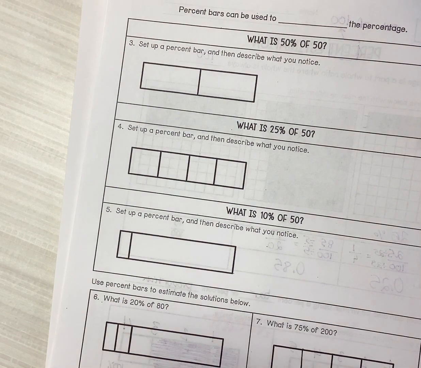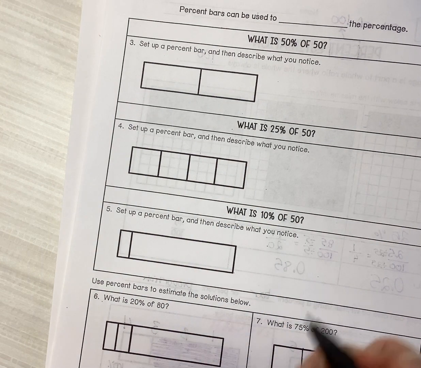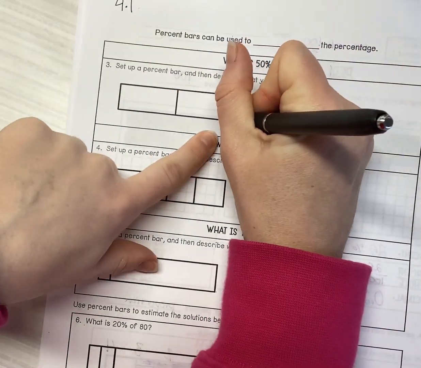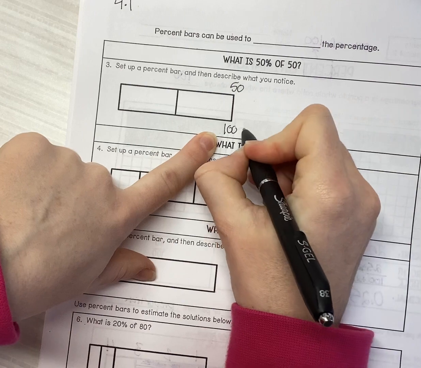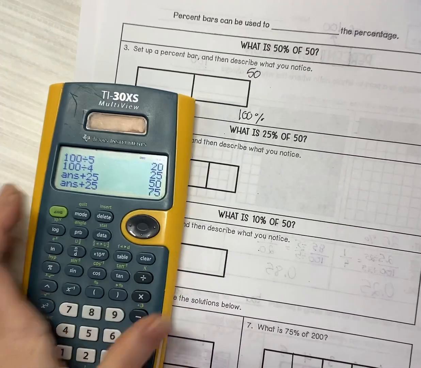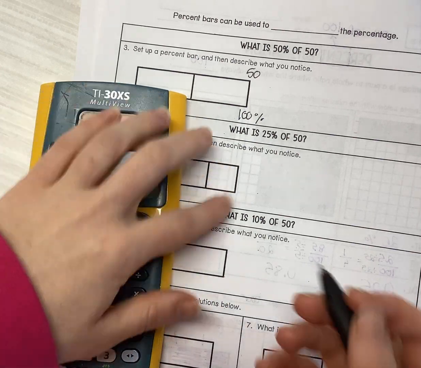So we can set up a percent bar and then find amounts. Okay. So what is 50% of 50? Well, if the whole thing is worth 50, which is also 100% of it, they broke it into 2 pieces. So 100 divided by 2 is 50%.